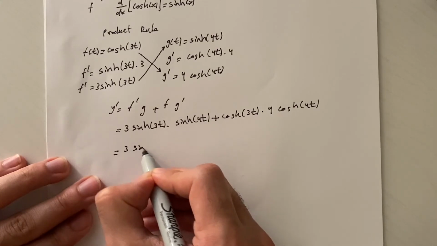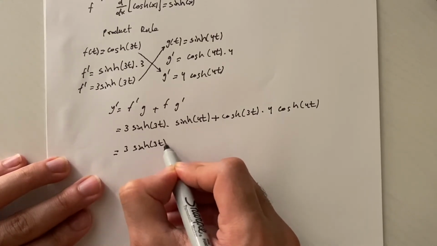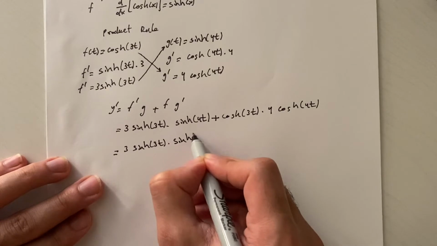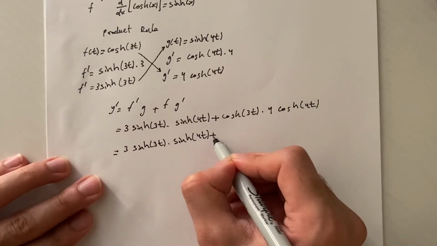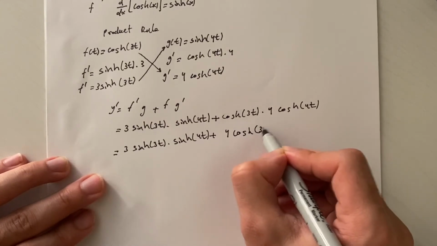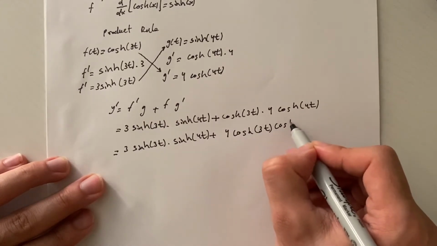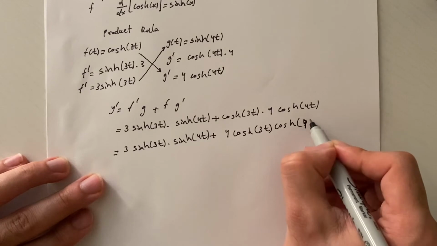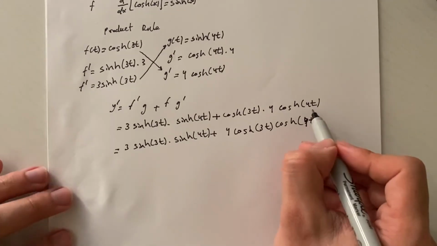Now I'm going to write the same first term, and for the second term I'm going to bring 4 to the front, so it's 4 cosh 3t multiplied by cosh 4t, and that is the derivative of the given function.